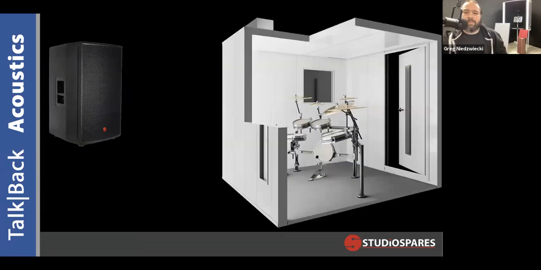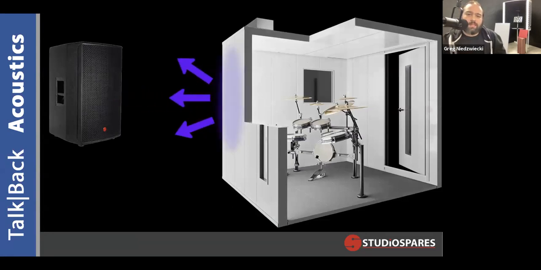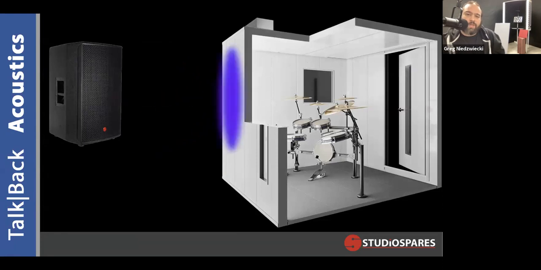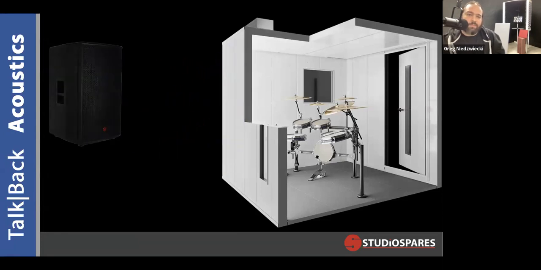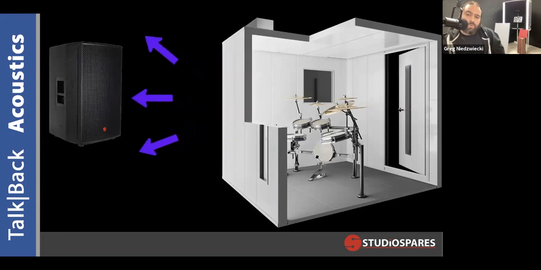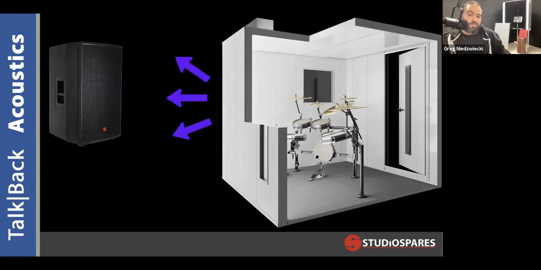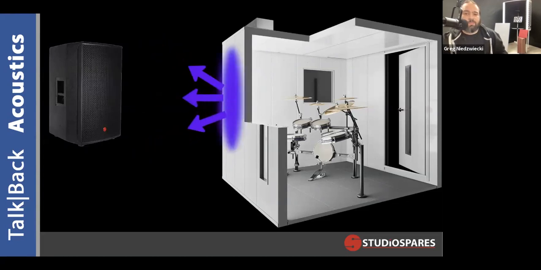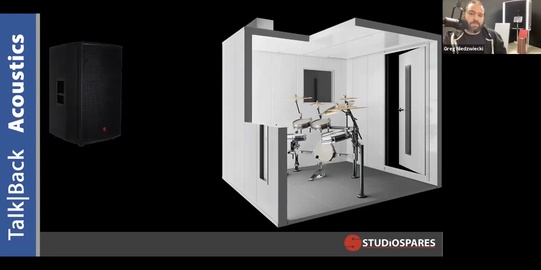So here's a little animation to help visualize how this all works together. You can see here the reflective outer surface is rejecting any frequencies coming from outside the booth, and any that are able to penetrate the reflective surface are either going to be absorbed by the internal absorbent material, or they will be decoupled by the floors and walls not touching each other. So inside you won't hear, or you will hear very little of what this sound source is doing.